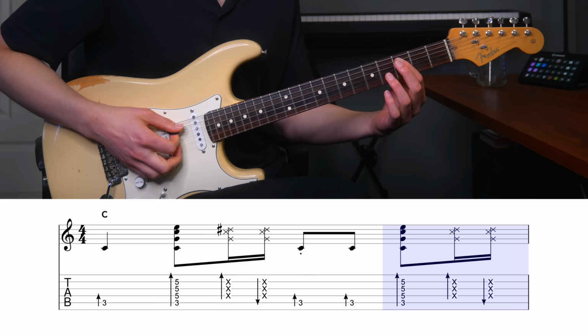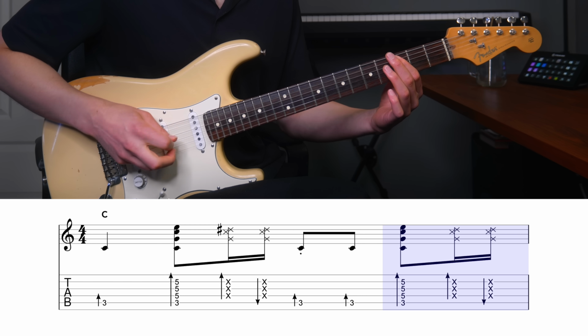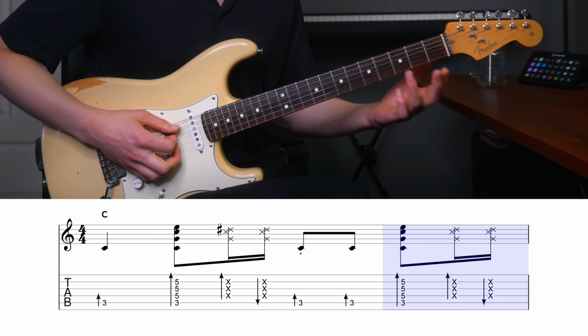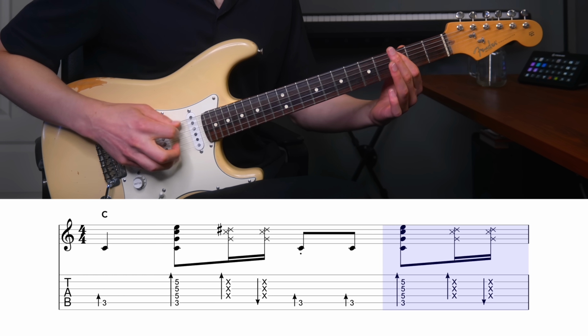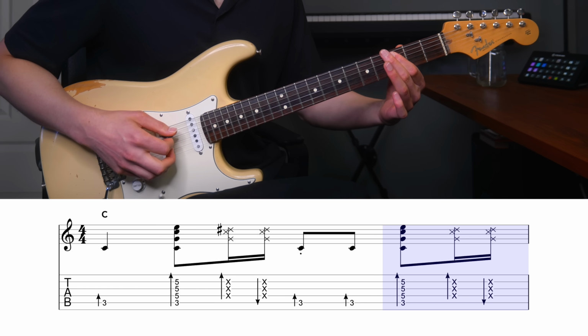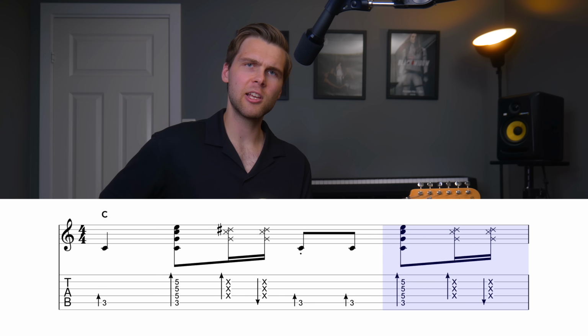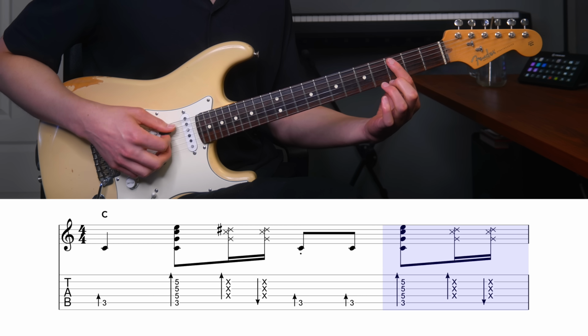Next, we play the bass note 2 times. The first note is very short. And the way you do that is to just lift your finger slightly straight after you have played the note.